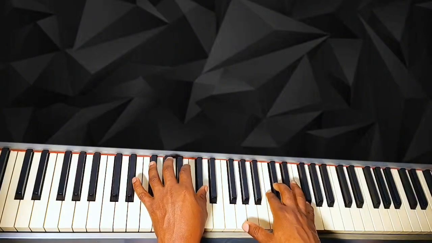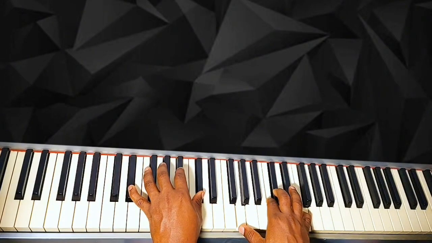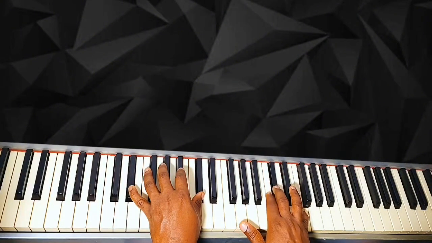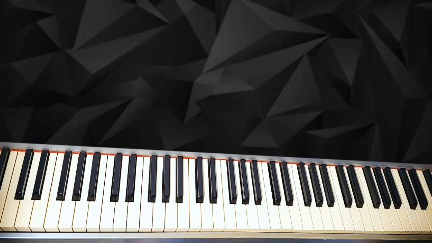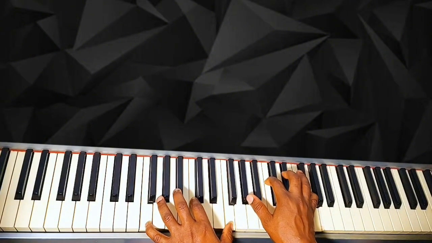Then the next chord we have is this. From the top to the bottom, we have the F, the C sharp, the C, and the G. But for the left hand, we have the C sharp, the B flat, and the E flat. So this is just following the pattern of the circle of fifths. It's going in the circle of fifths or circle of fourths, depending on how you're looking at it, if you're looking at it from where we started.